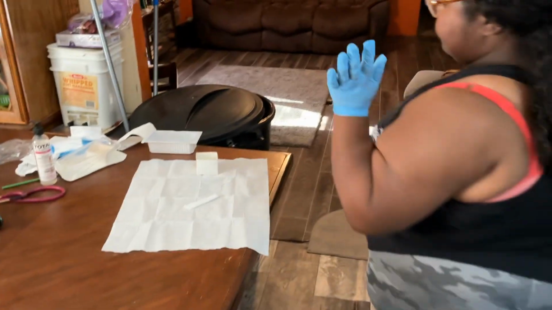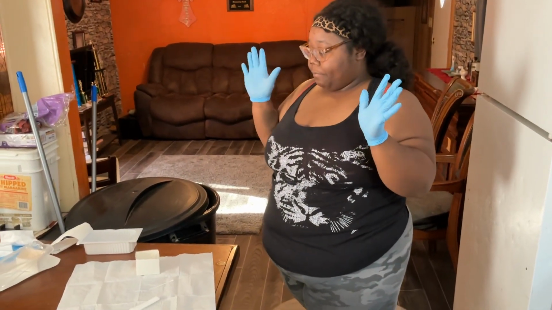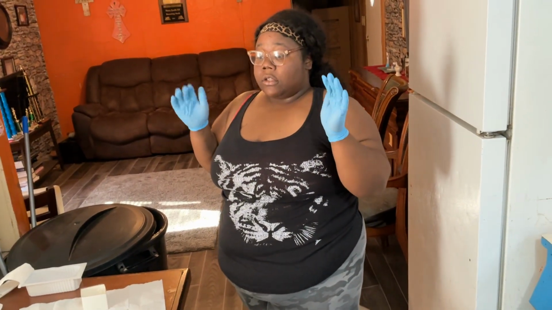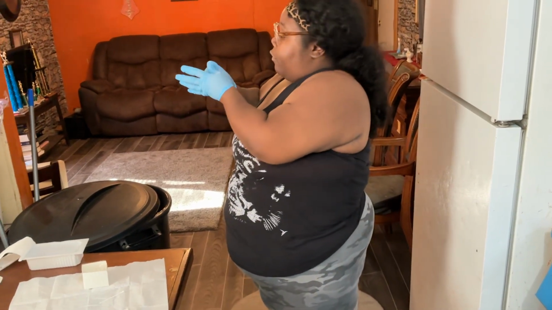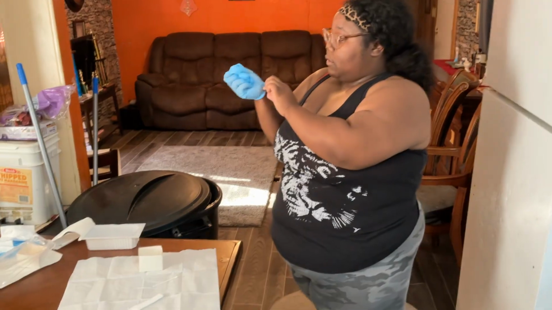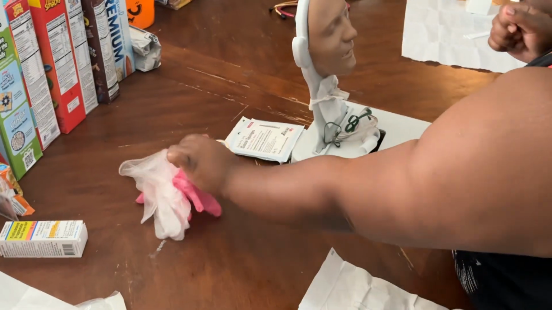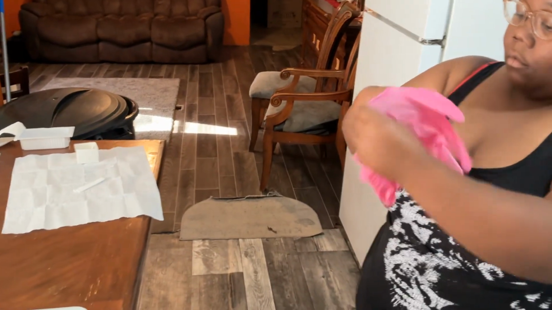Next, I don't need my sterile field anymore because the patient's stoma has been cleaned, dried, and dressing has been replaced. So I'm gonna remove my gloves. I would throw that away in the appropriate bin. So I'm gonna perform hand hygiene. I'm gonna put on my regular gloves.